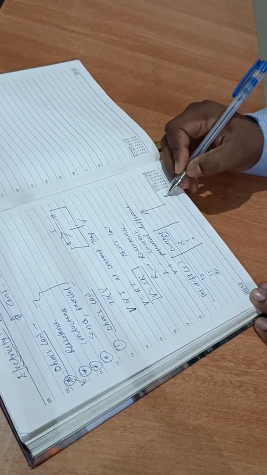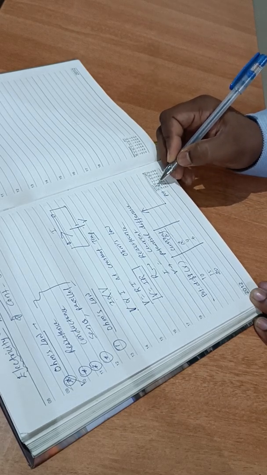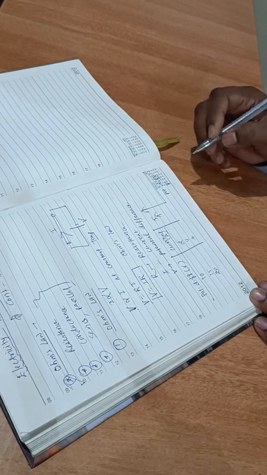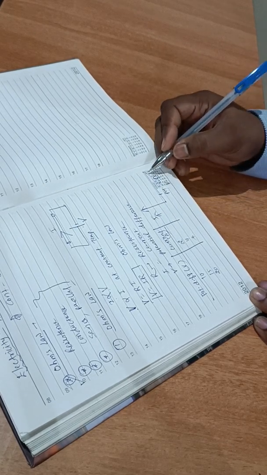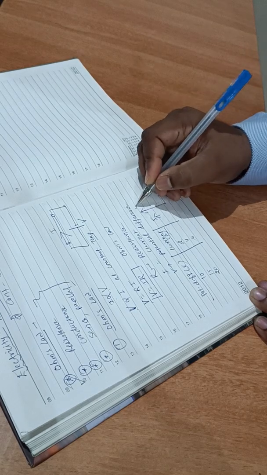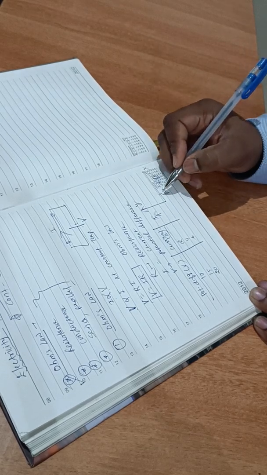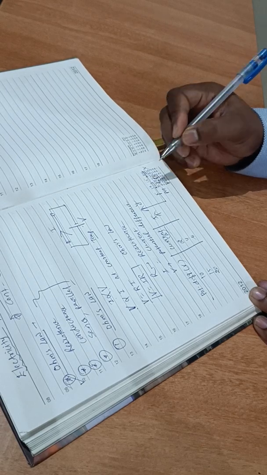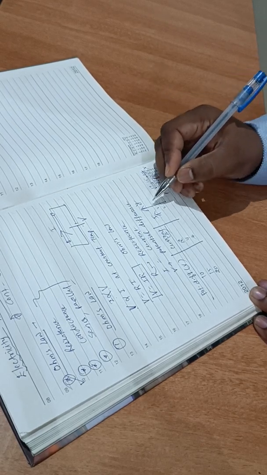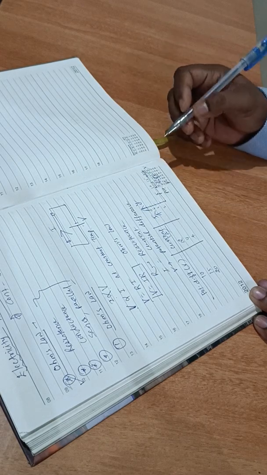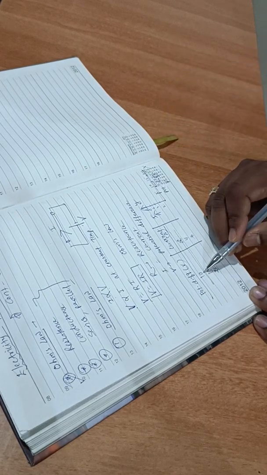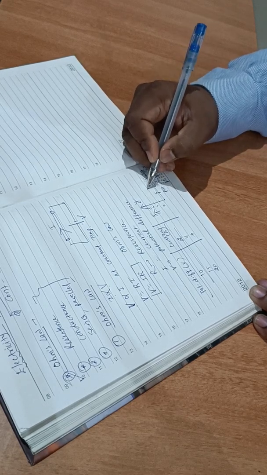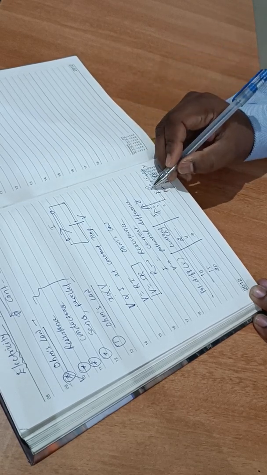This is potential difference V versus current I. I am taking potential difference along the x-axis, current along the y-axis. So potential difference 5, 10, 15, 20 like that. Current 2 ampere, 4 ampere, 6 ampere, 8 ampere. When the potential difference is 10 volt, what is the current? For 10 volt, current is 2 ampere.